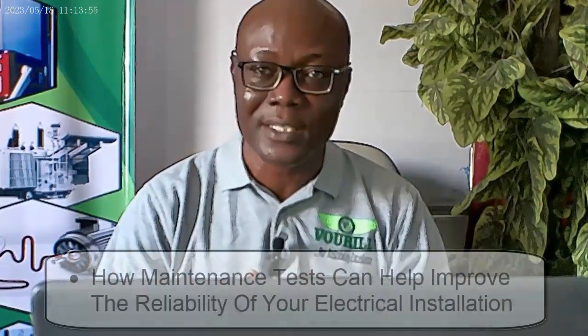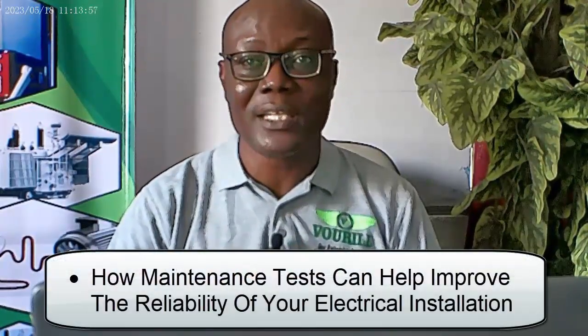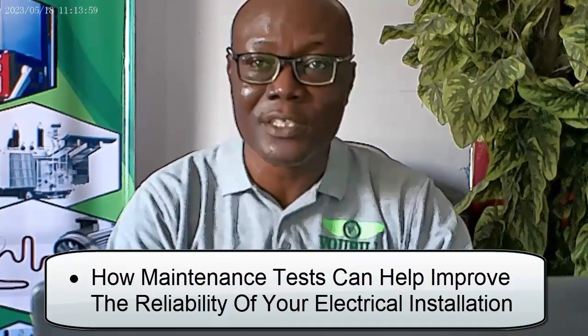And then we also see how maintenance testing and measurement can help to improve the reliability of your electrical asset, especially when you are trending the test results or measurement results.